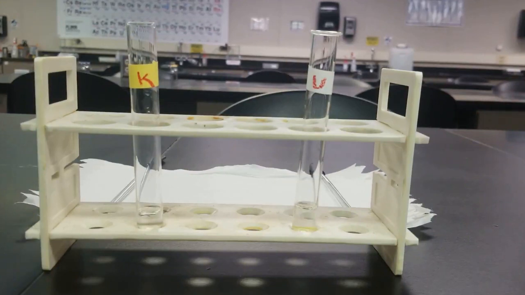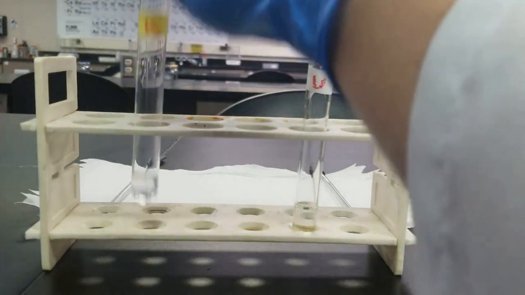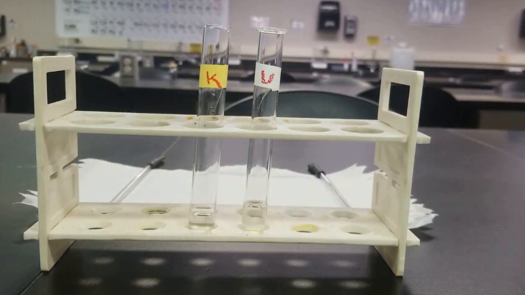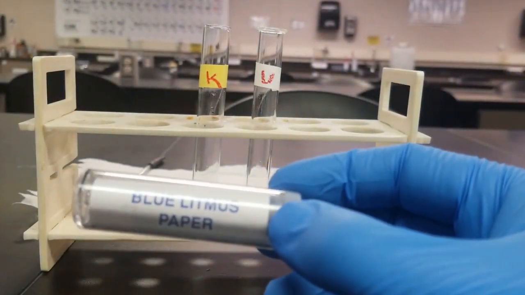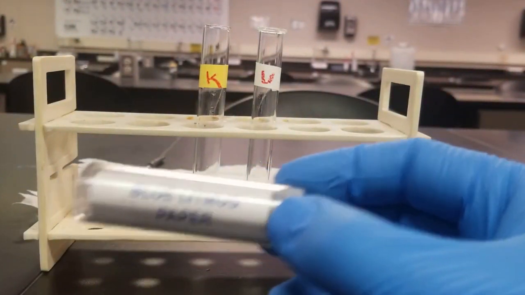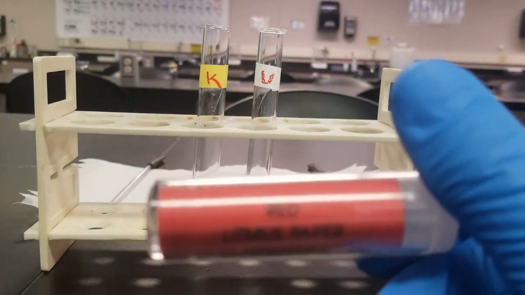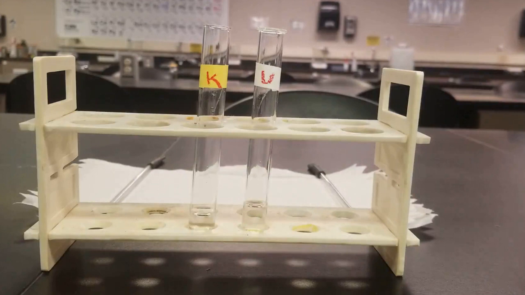All right, next step, we should add some ammonium hydroxide until we're basic to litmus. So basic to litmus, I'm going to use the red litmus paper, and once it goes from red to blue, that means we're basic enough.